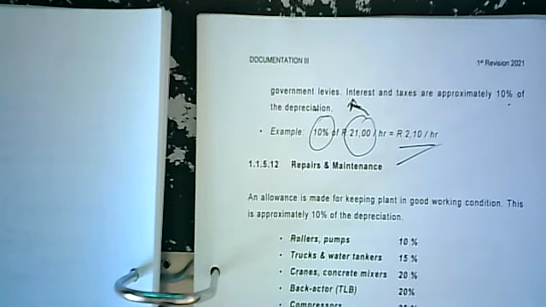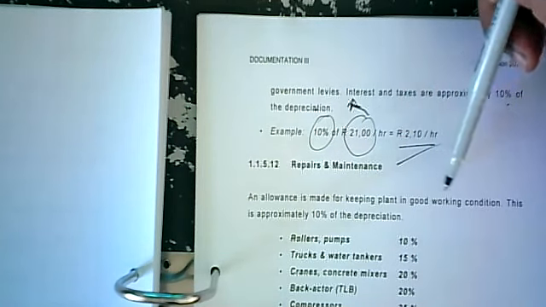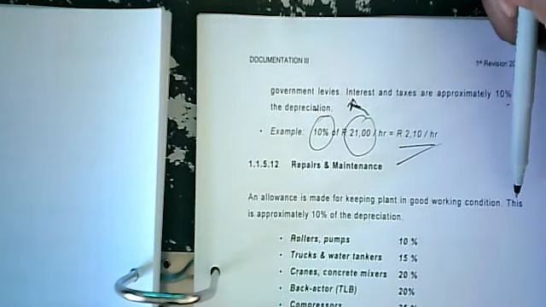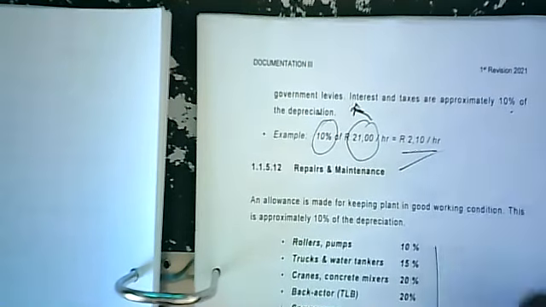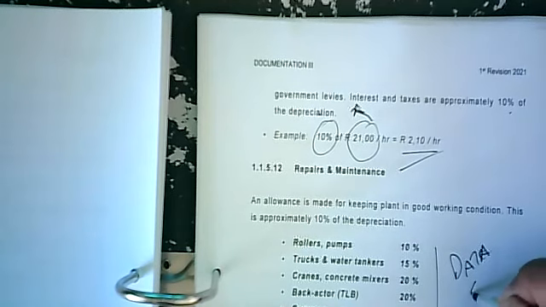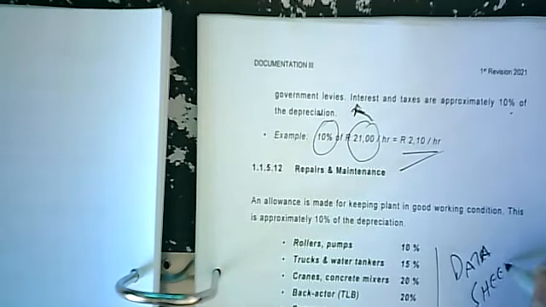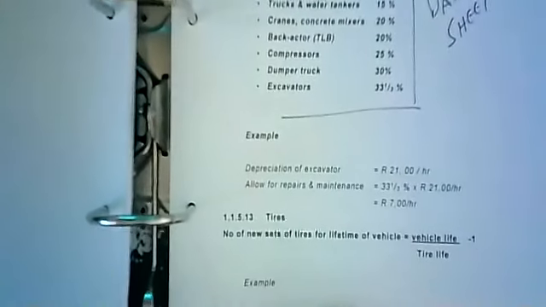All right, repairs and maintenance. An allowance is made for keeping plant in good working condition. This is approximately 10% of the depreciation. Once again, data sheet in your test and examination. I will give you these. And naturally, you need it for calculations. Let's look at it.